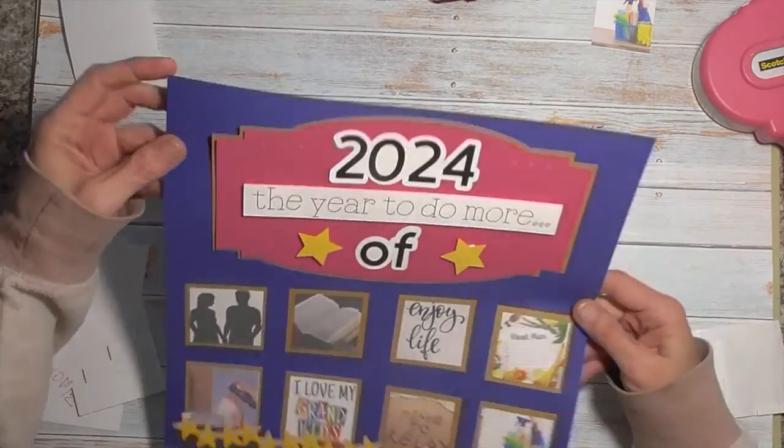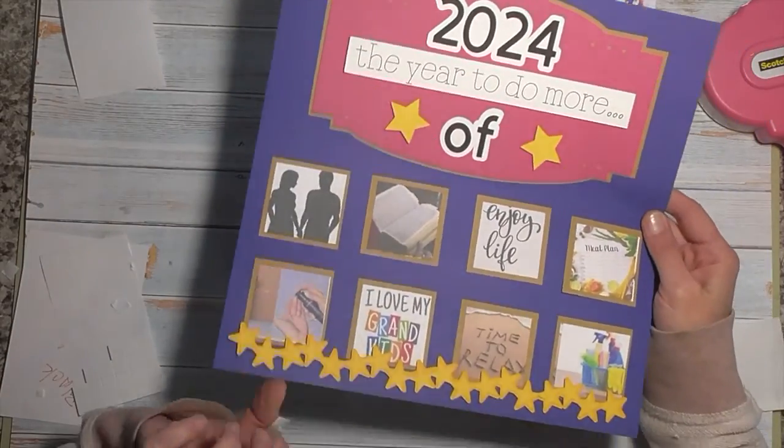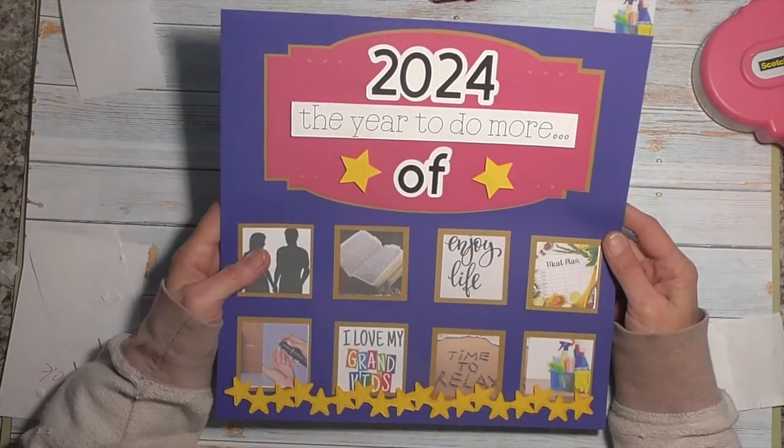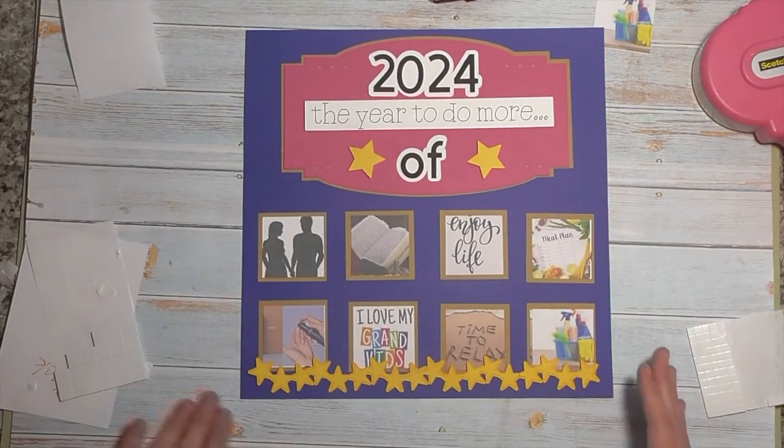All right, what do you think, my friends? 2024, the year to do more of, right? Very simple, very easy. Anyway, my friends, that is it.